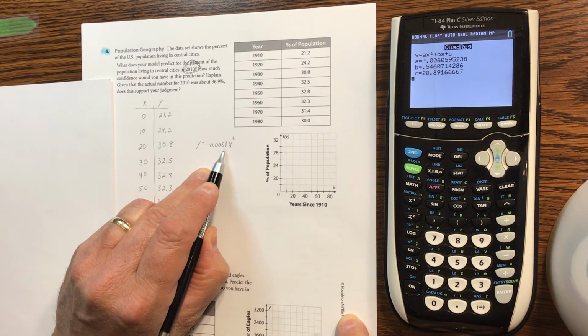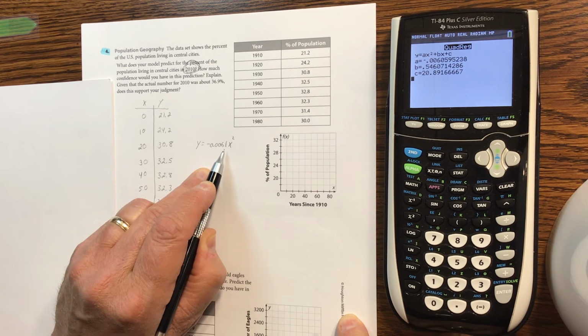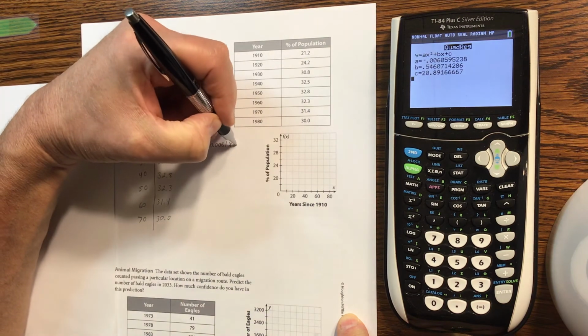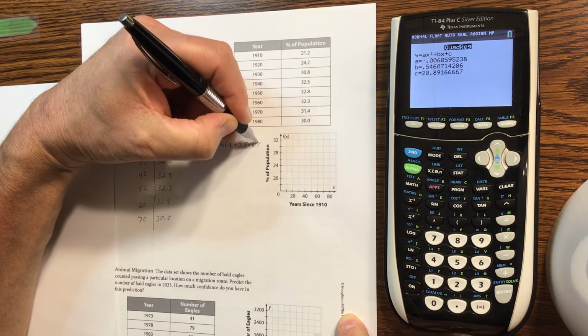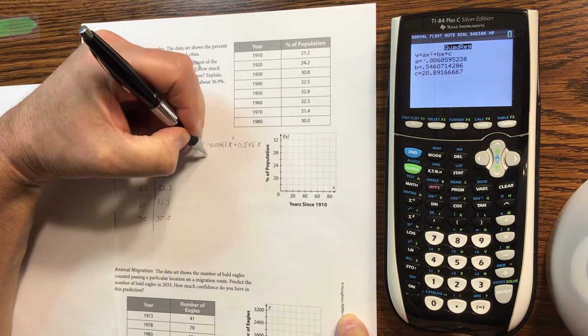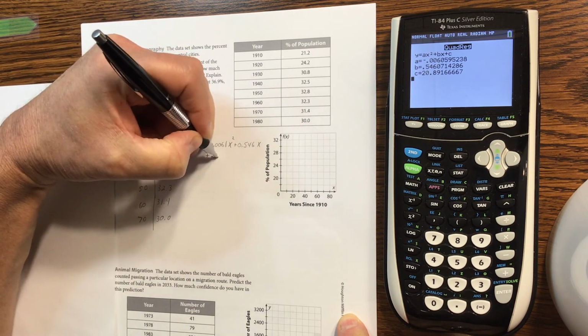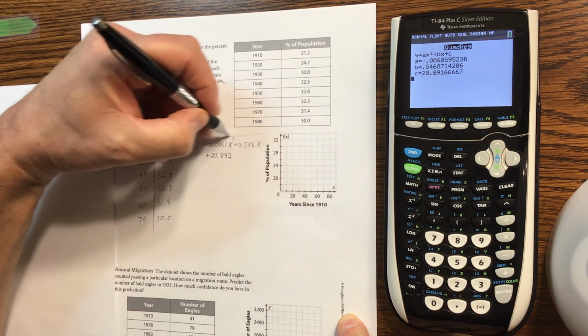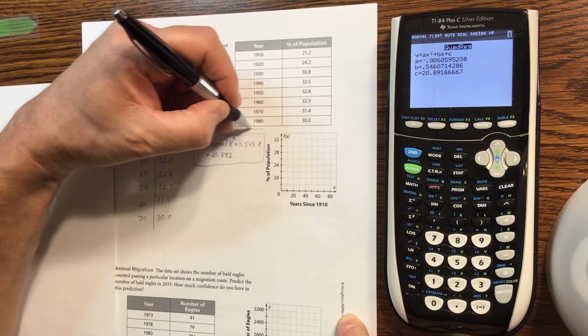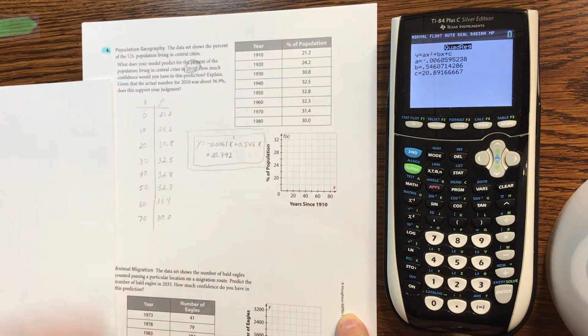The more numbers you have, the more accurate your answer will be. Plus 0.546x plus 20.892. So this right here is our model, the function that we're going to deal with.